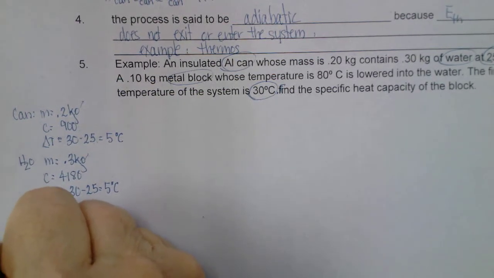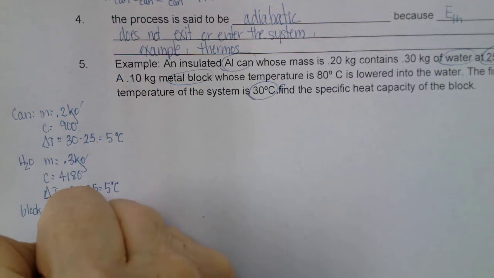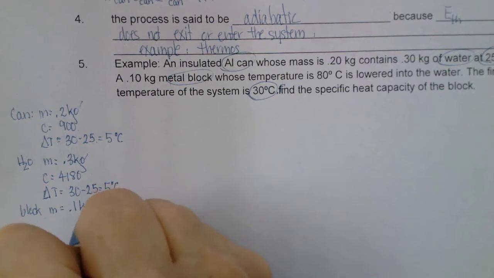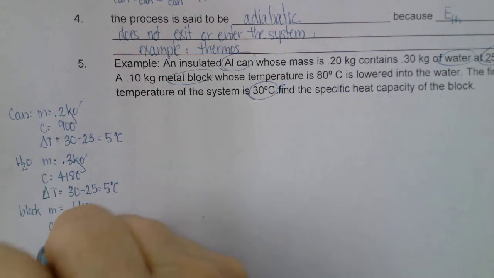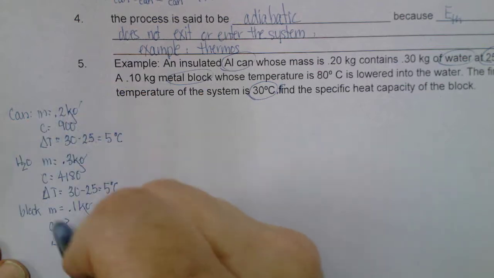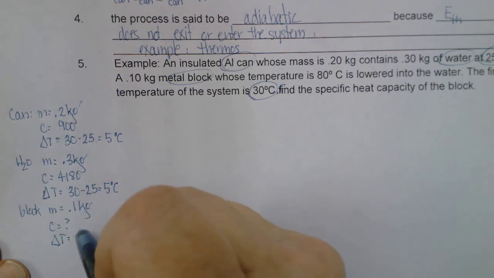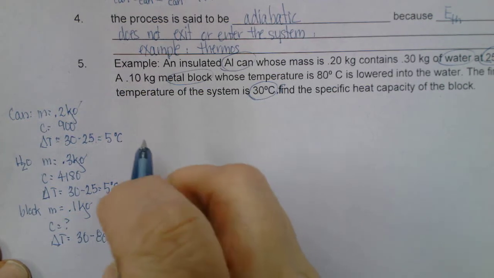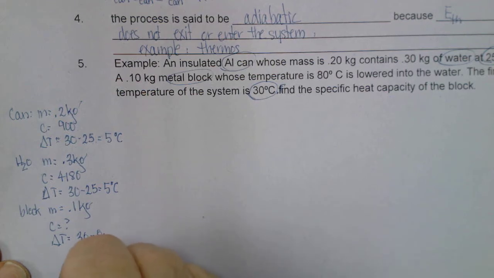And then finally, my block. The mass of the block is 0.1 kilogram. The C of the block is what I don't know. The delta T of the block, and this is kind of important, you should be anticipating something here, better be negative, because if my total change in heat is 0, I've got some positive stuff going on here, so I need to have a negative thing going on here, and it's actually quite negative. My final temperature is 30, but my initial temperature was 80, so my change is going to be a negative 50 degrees Celsius.